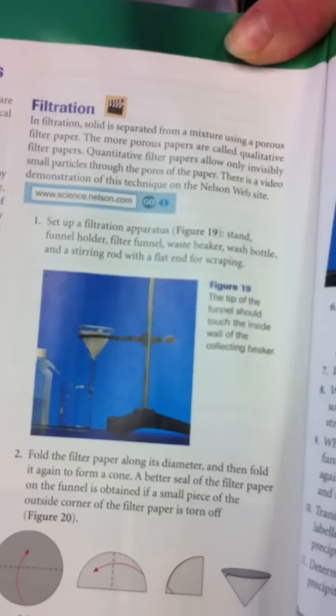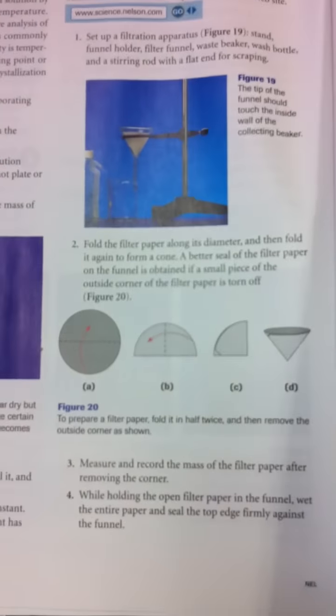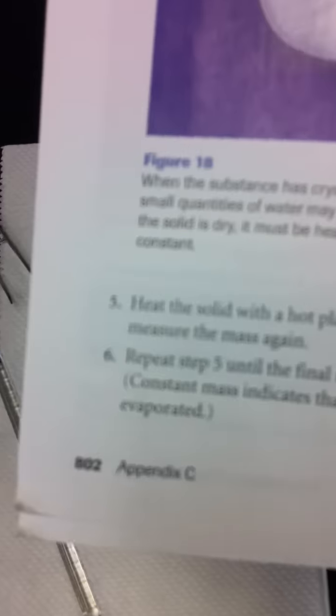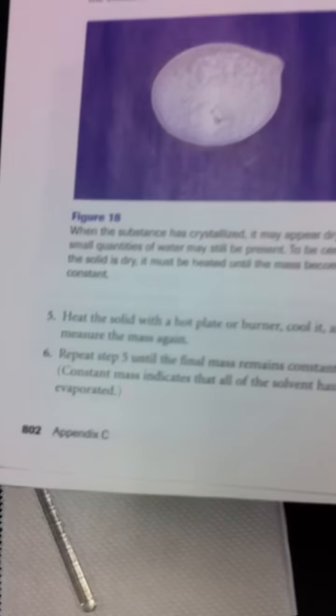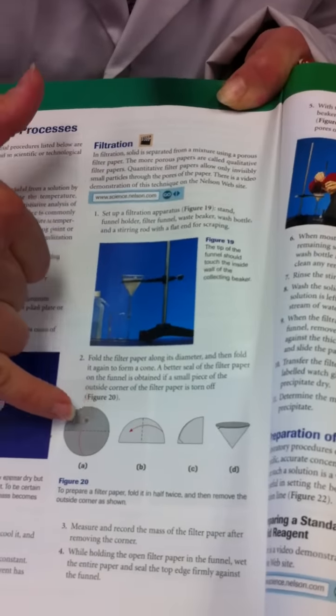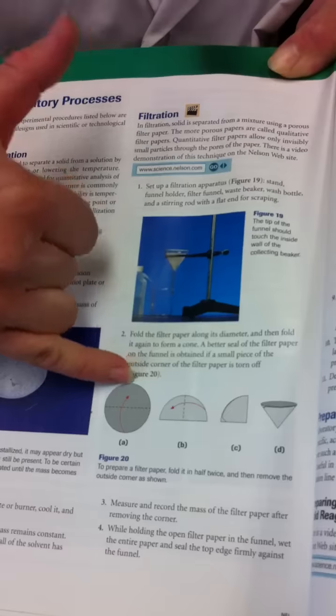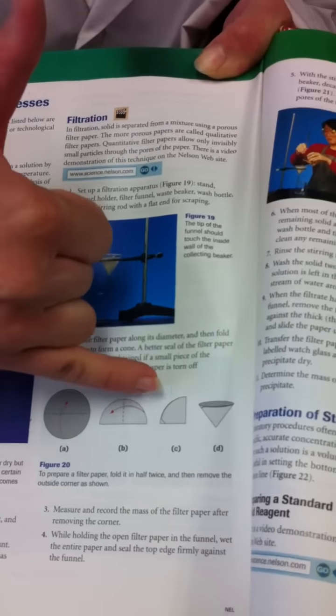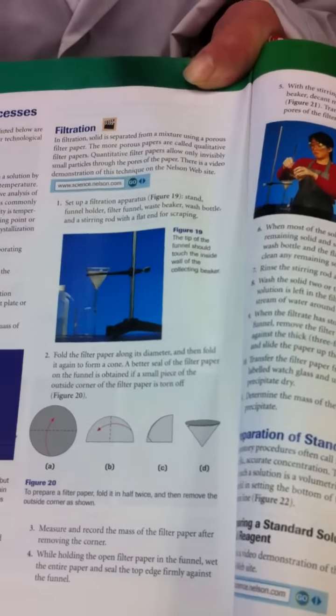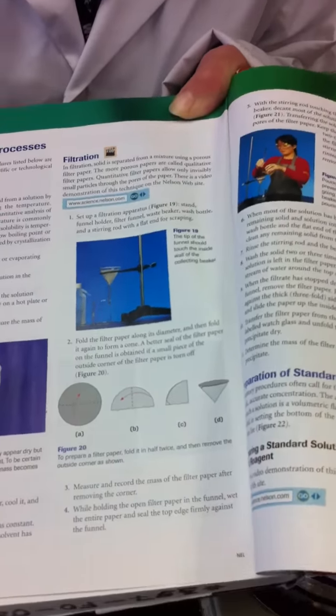And then if you take a look here, we're going to set up a filtering apparatus. So you'll use this a few times in your chemistry life. And so please read page 802, and it'll tell you how to properly filter. You can see how you're going to fold. You're going to take a filter paper, fold it in half to make a half moon and then a quarter moon. Right, and we're going to put that in a funnel, and we're going to run this through there and hopefully collect all the precipitate.